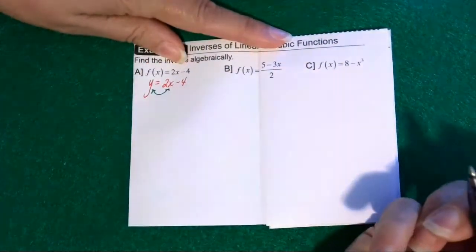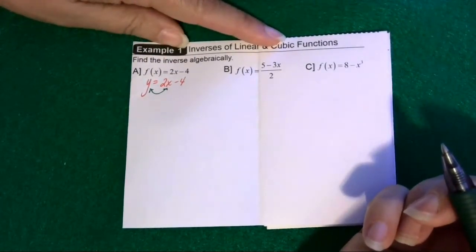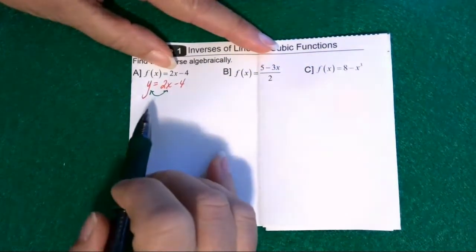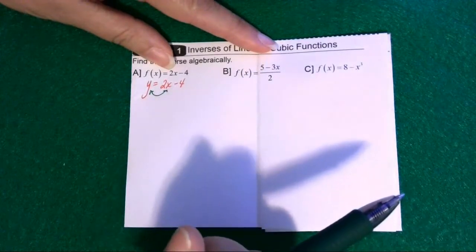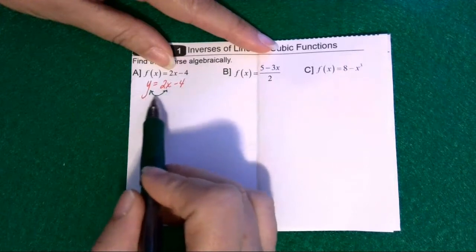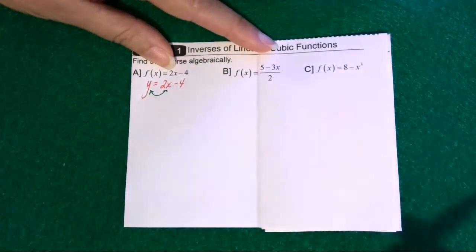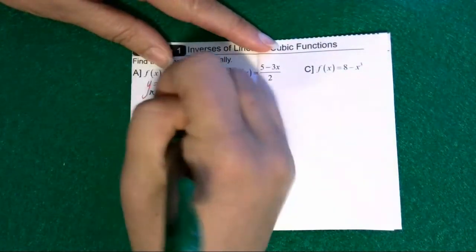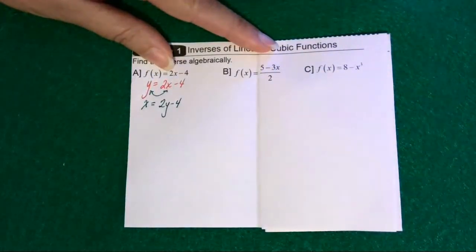And if you remember from our last lesson where we learned about the graphic relationship between a function and its inverse, we saw that the ordered pairs reverse the x and y position for a function and its inverse. So all we're doing in the equation is that same thing. We're switching the position of the x and the y to create the inverse. And so that is going to give us an x equals 2y minus 4 because we reversed the x and y position.